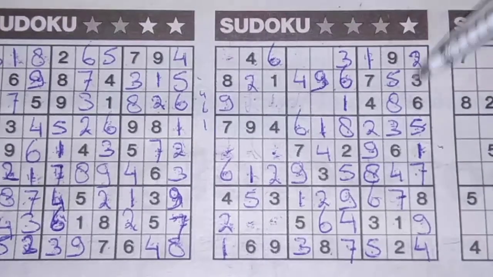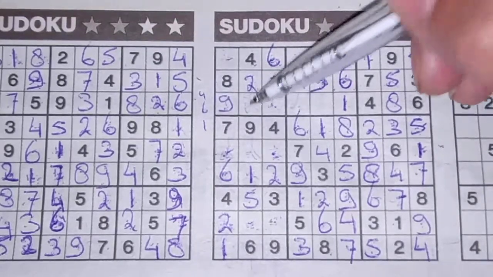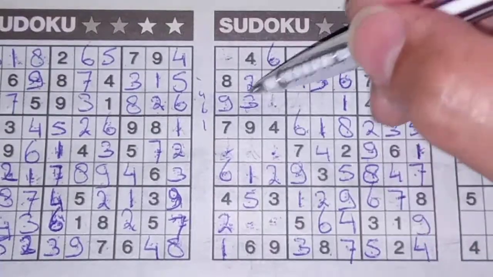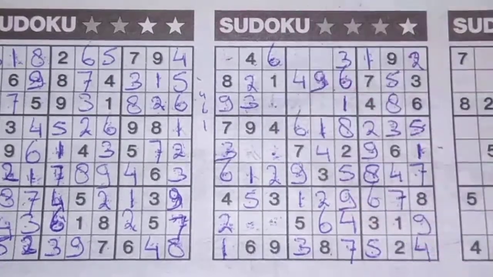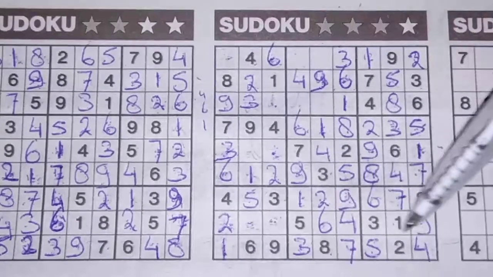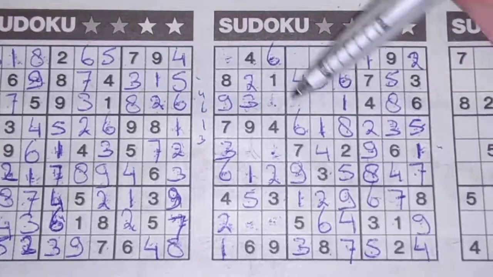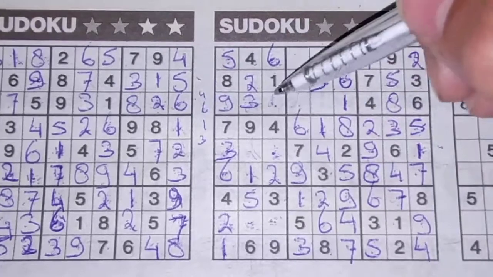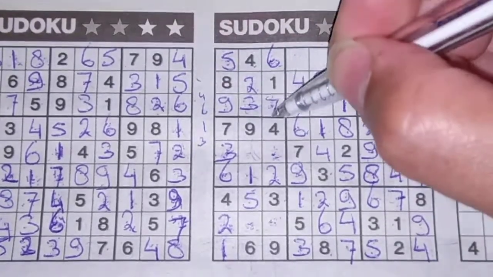3 in this row, 3 in the second row, so in the third row, the only 2 places for the 3, here or there. I see here 3, no 3 there, 3 should be here. 3 in this column, 3 in the second column, so in the first column, the only place for the 3 should be there, and all the 3's are used, I can see. Yes. 1 box left in this first column for the number 5. 1 box left in this big square for the number 7.